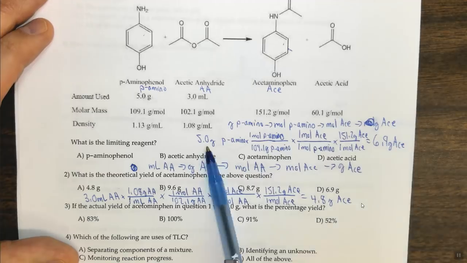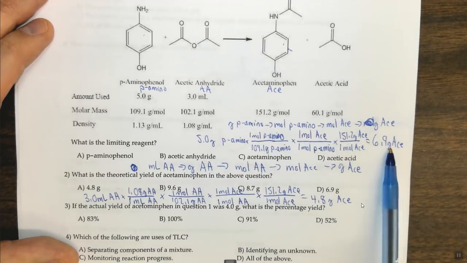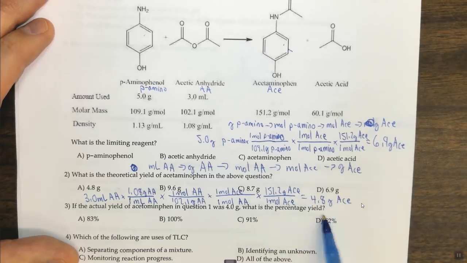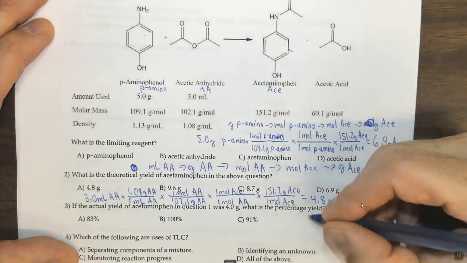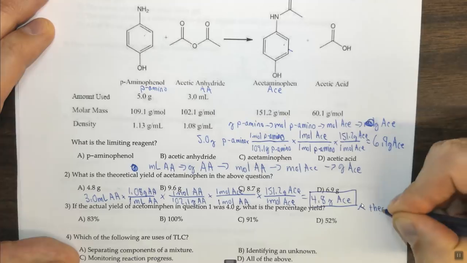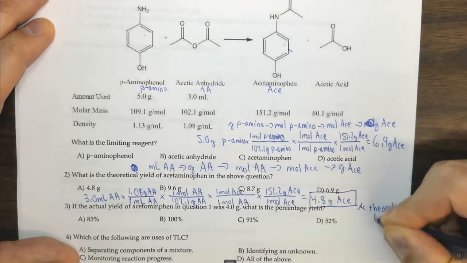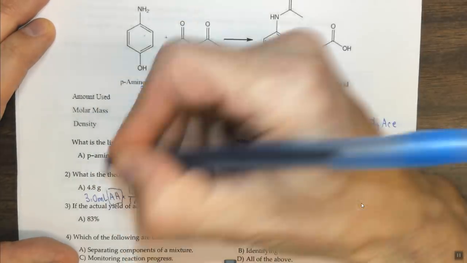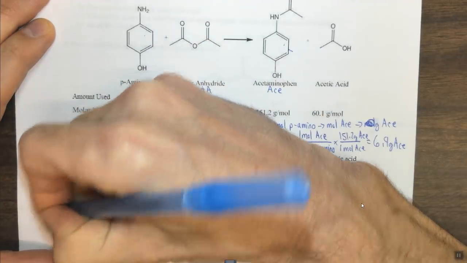So if I use all of my p-aminophenol, I'll make 6.9 grams of acetaminophen. If I use all of my acetic anhydride, I'll make 4.8 grams of acetaminophen, which is less. Well, since I can only make 4.8 grams of acetaminophen with all of my acetic anhydride, I will run out after I make 4.8 grams of acetaminophen. Therefore, I can't possibly make any more. That makes this the theoretical yield. And it makes acetic anhydride the limiting reagent.